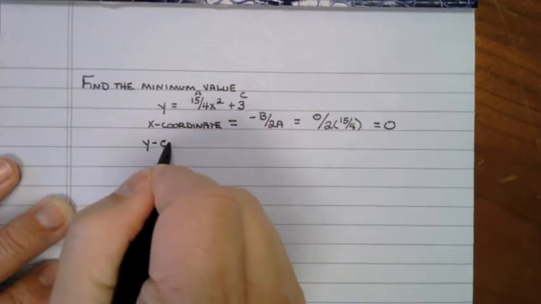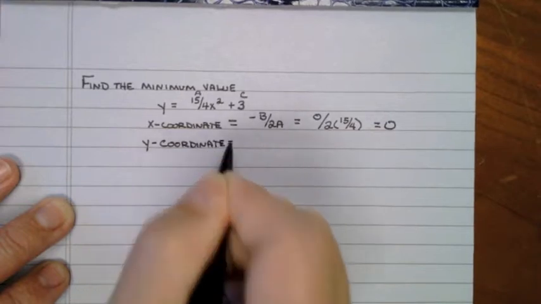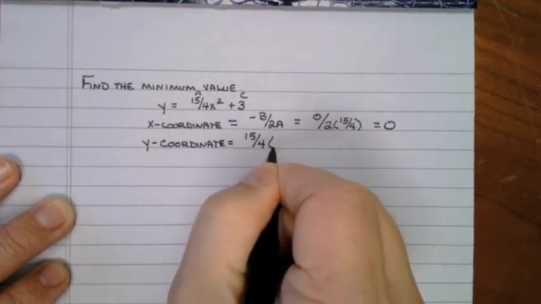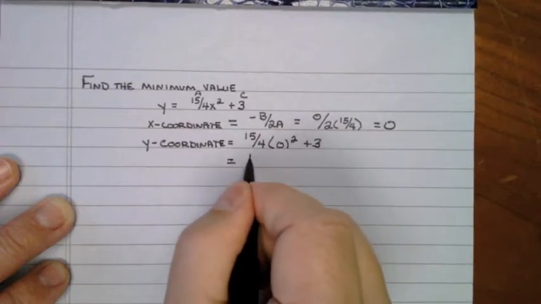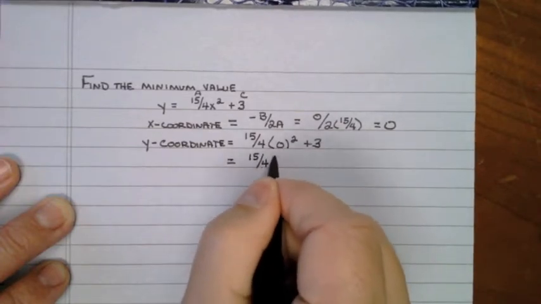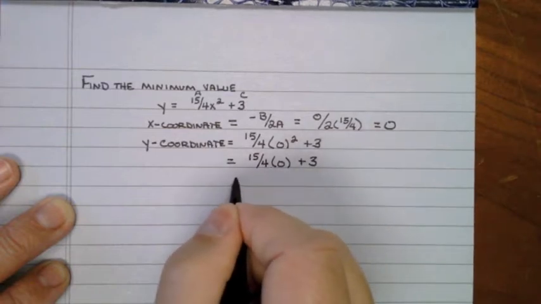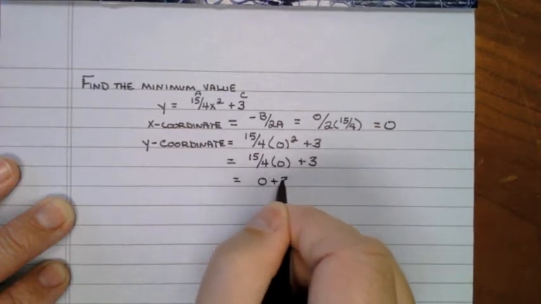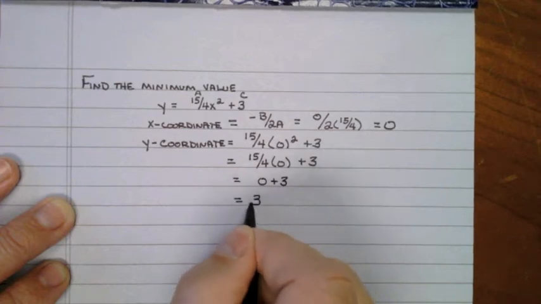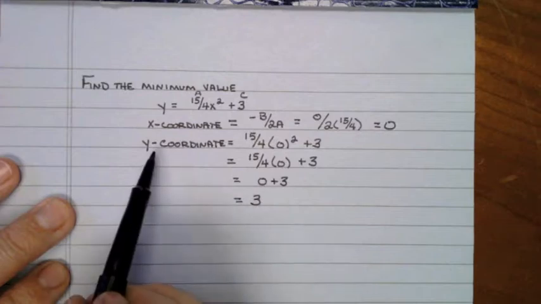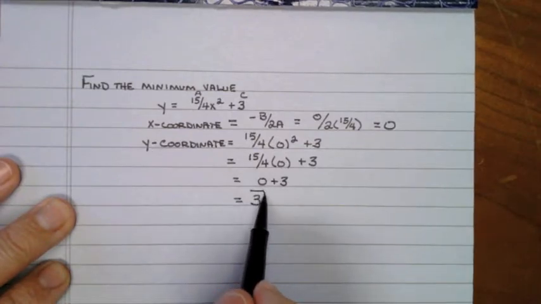To find the y-coordinate, I need to take this number and plug it into the equation. 0 squared is still 0. 0 times 0 is 0. And 0 times 15/4 is 0. 0 plus 3 is 3. My minimum value is the y part of my vertex. So the minimum value is going to be 3.